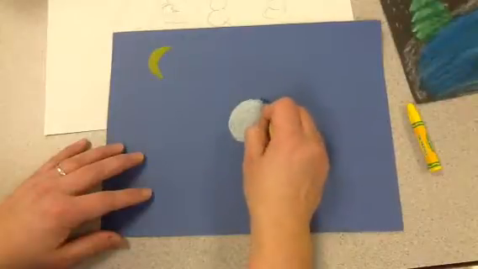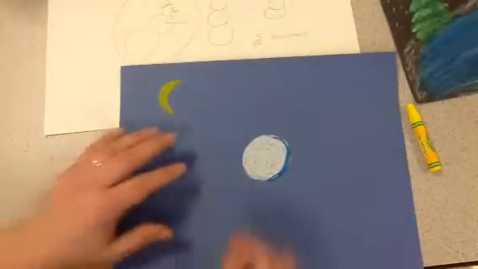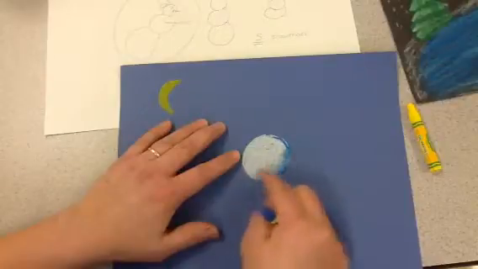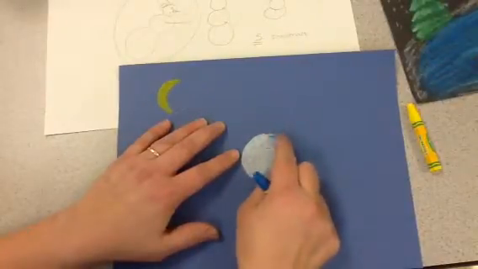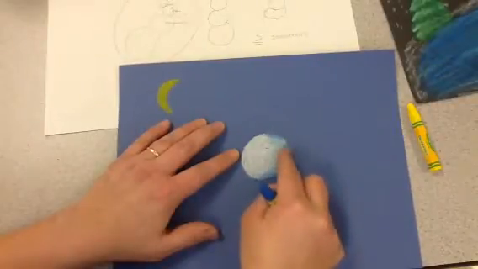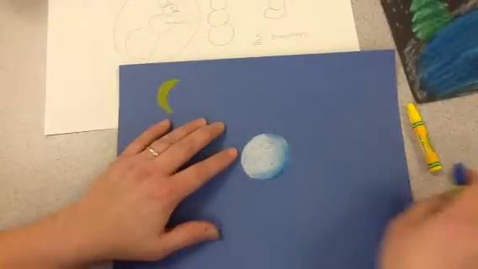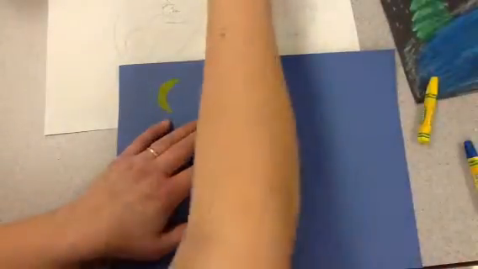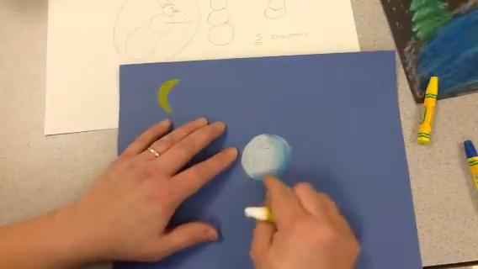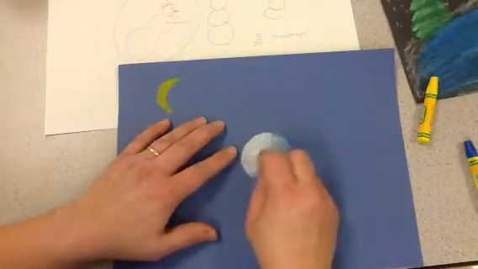I'm going to take my blue, and I'm going to draw halfway around the circle like that. Then I'm going to take my finger, and I'm just going to kind of spread it in this way, because I don't want stripes on my snowman. I'm just making it look three-dimensional, and the way I do that is I take my blue and make a darker edge, and we're going to look at how snow looks in the wintertime. It almost looks kind of like it has a bluish tint to it. And I might color it in some more here.